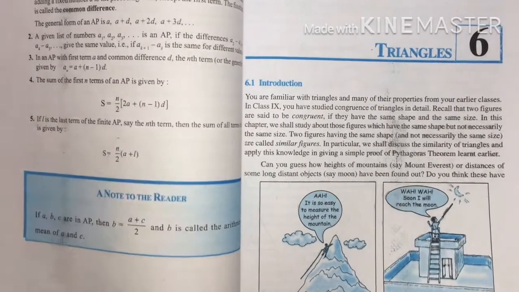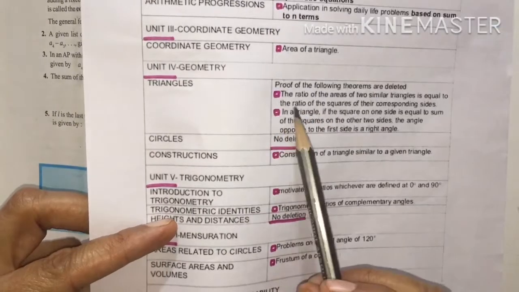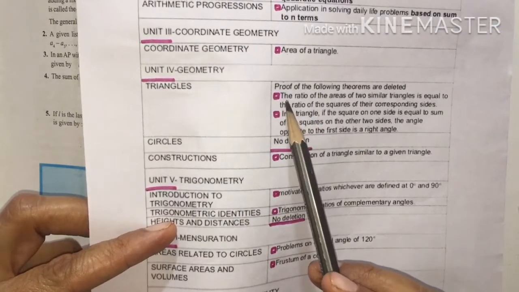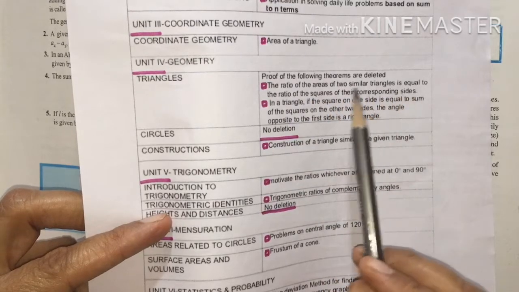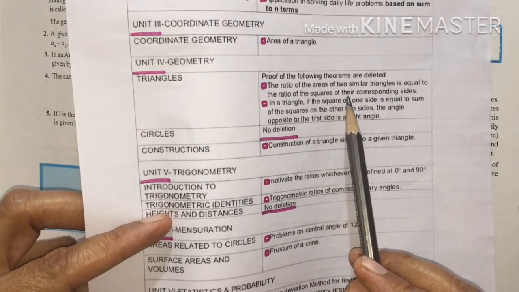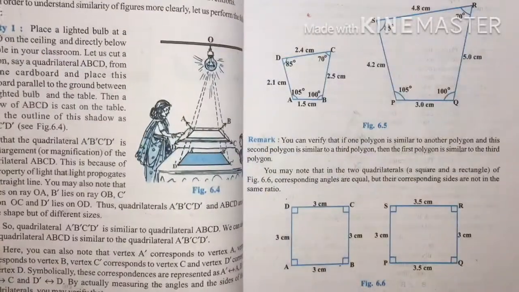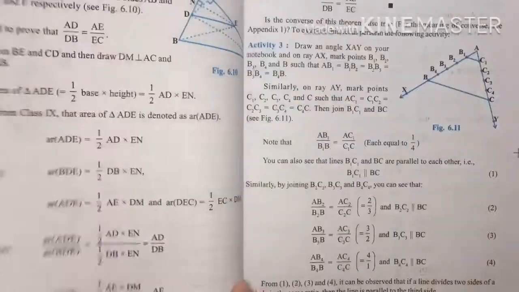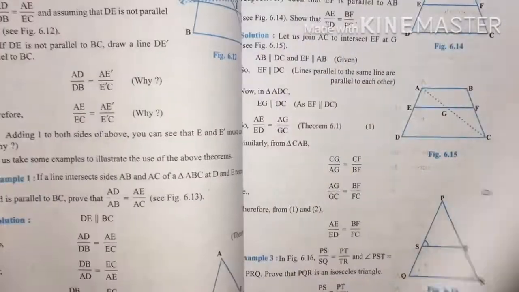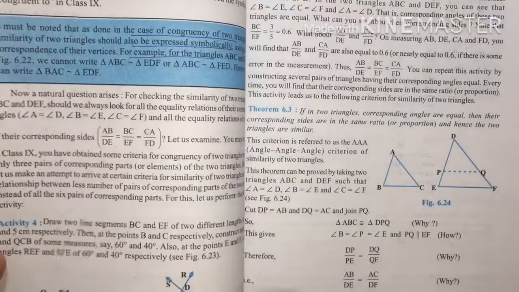In chapter number 6, triangles, these two proofs have been deleted. First is that the ratio of the areas of two similar triangles is equal to the ratio of the squares of their corresponding sides. In chapter 6, exercise 6.1 you have to do complete. Exercise 6.2 also you have to do complete.